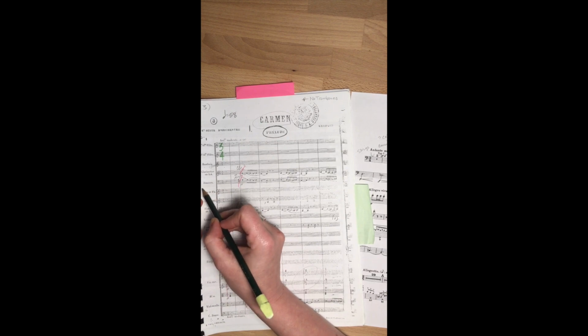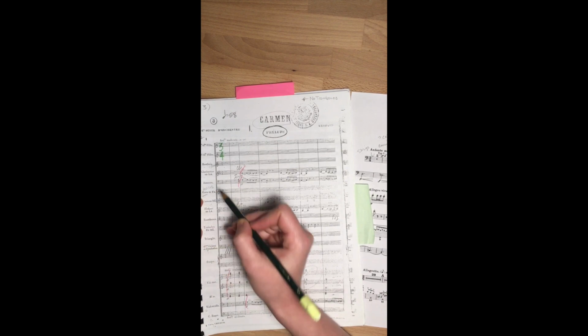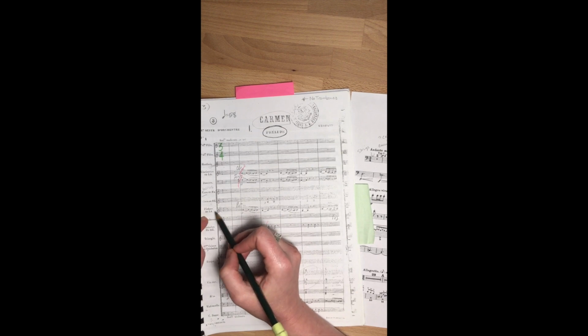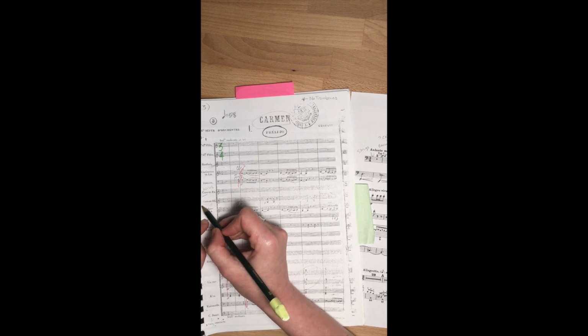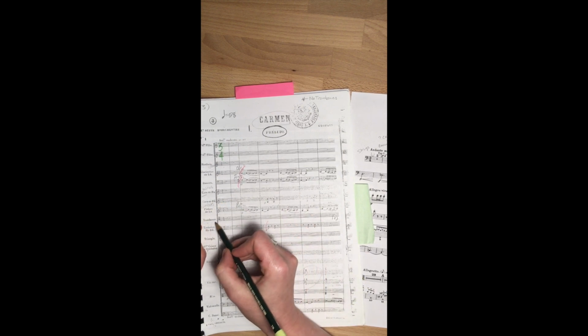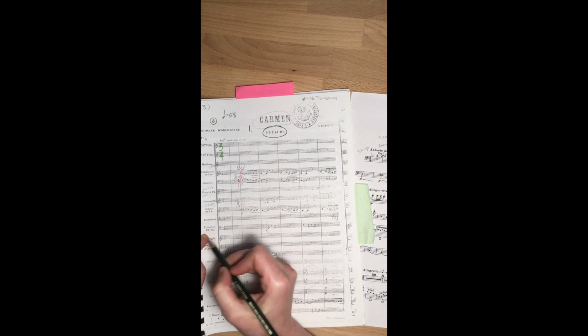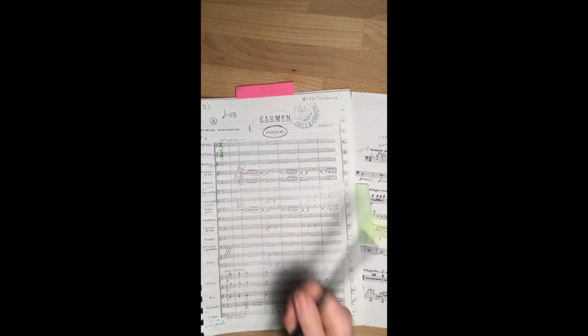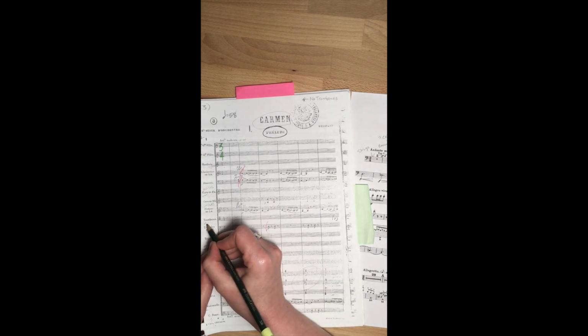We've got cors, which means horns, French horns. 2 sets of those. And then piston, which means trumpets or cornets. And then trombones, that's pretty self-explanatory. And then timbales is not the Latin ones. In this case, it means timpani.